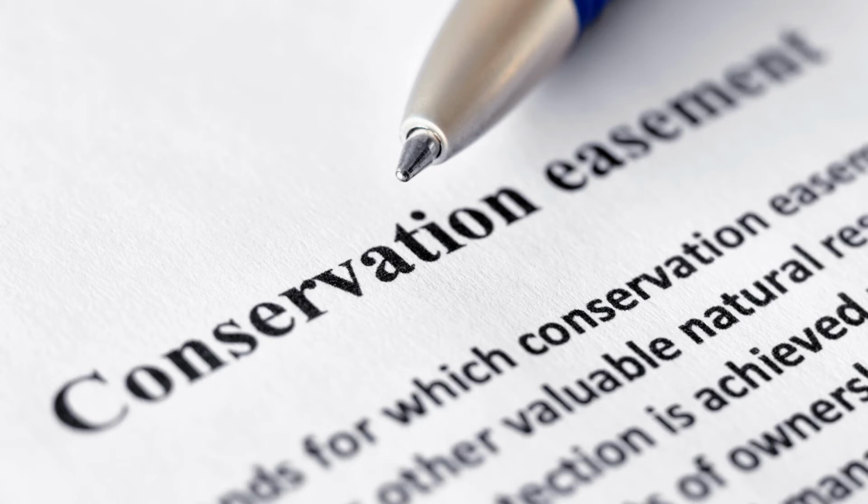The title search will uncover any liens against the property and serve as notice to the prospective buyer of the condition of the title. We'll talk more about title insurance in a later chapter.